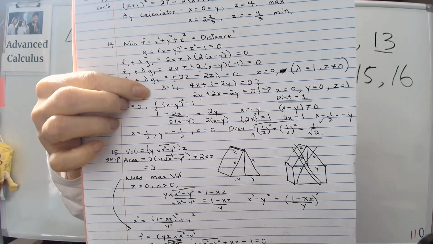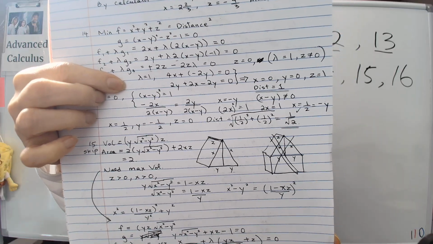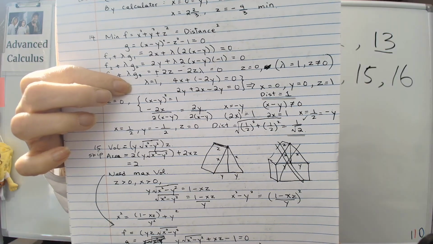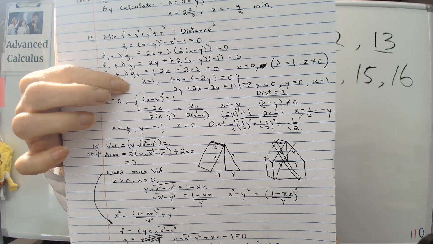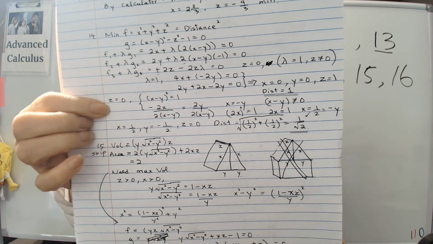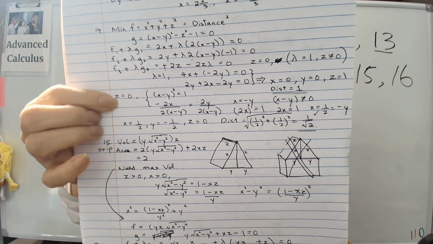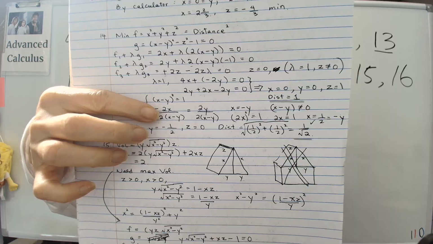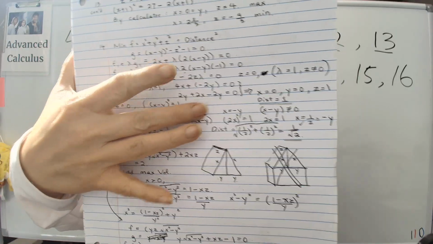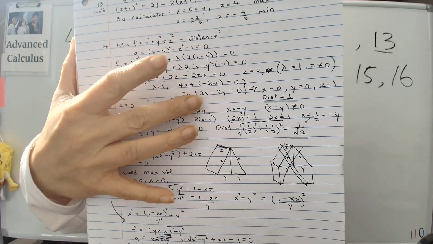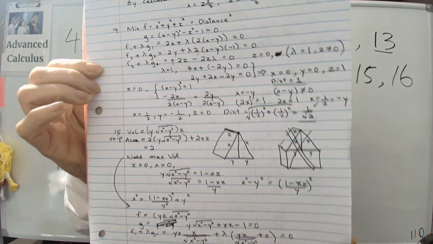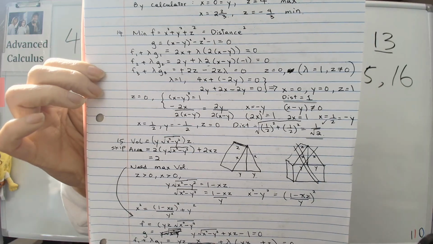Then I calculated that lambda equals 1. If lambda equals 1 and z is not 0, that gave me some answer. However, if z is 0, it gave me a somewhat different answer that was better. So that is the minimum distance. Pick that one. Even though we came up with an answer for the other case, it isn't good enough, because this one is an even shorter distance, and we're trying to minimize the distance. And that should be it.